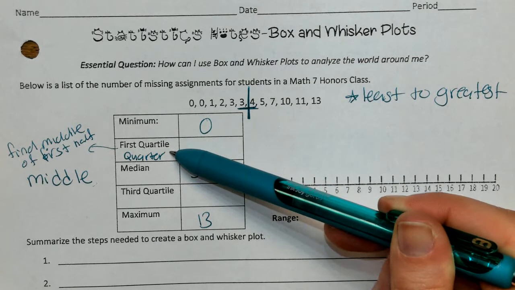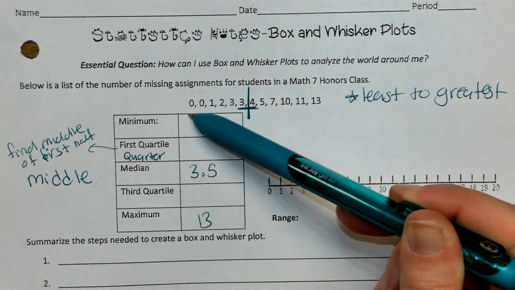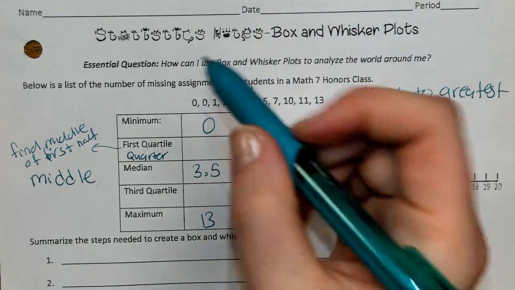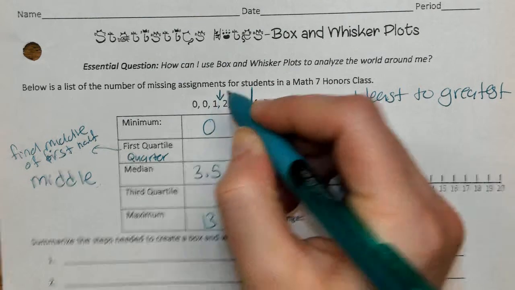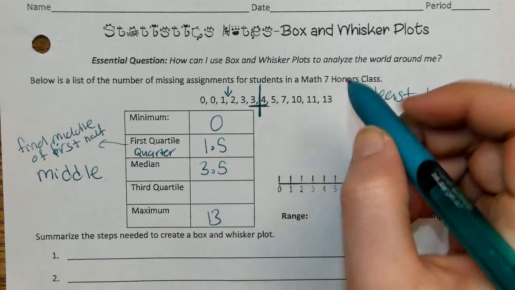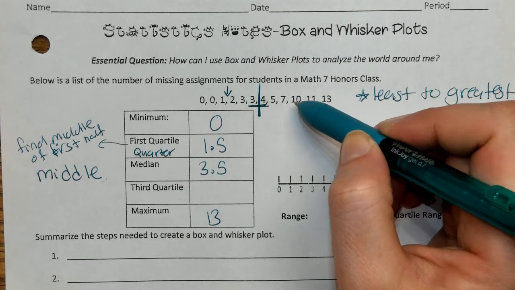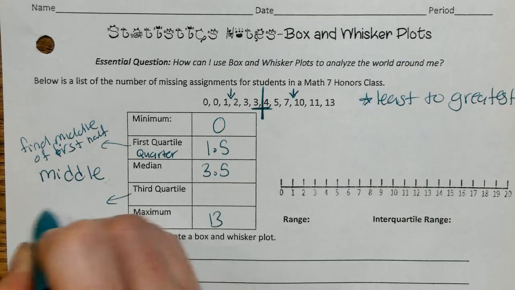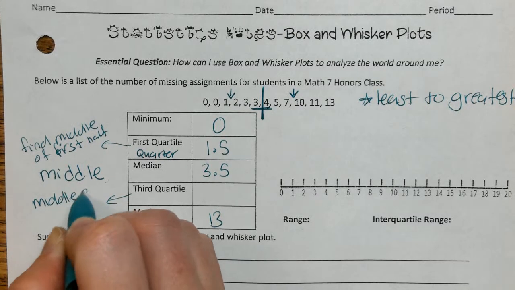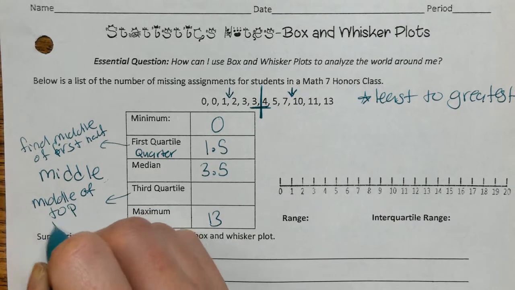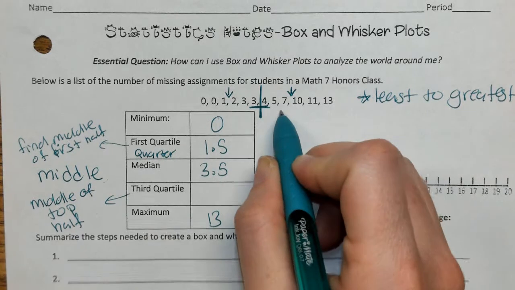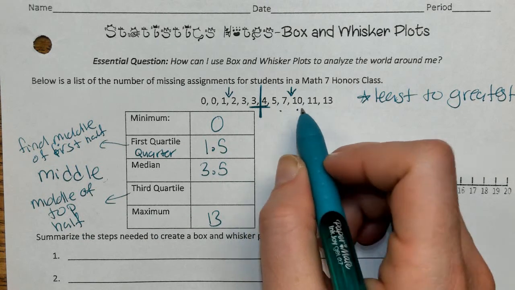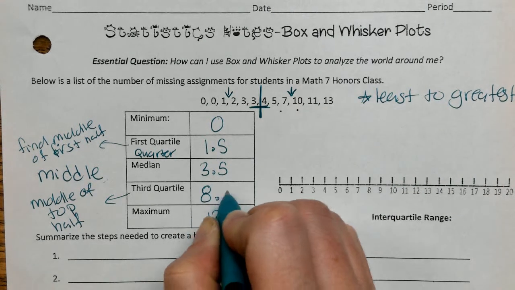The first quartile is the middle of this section. So 0, 0, 1, 2, 3, 3. 1.5. What's in the middle? 1.5. And the third quartile is the middle of the top half. It's 8.5. It's 7 plus 10 is 17, divided by 2 is 8.5.